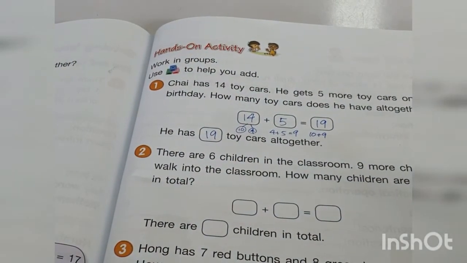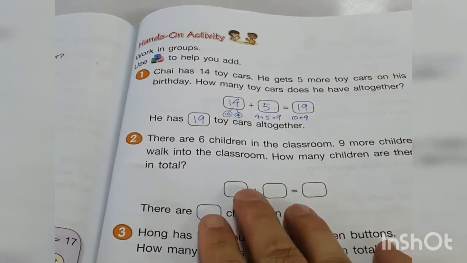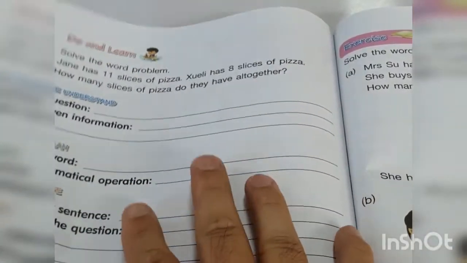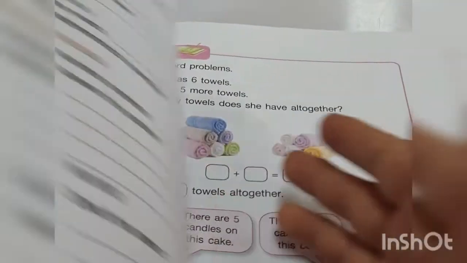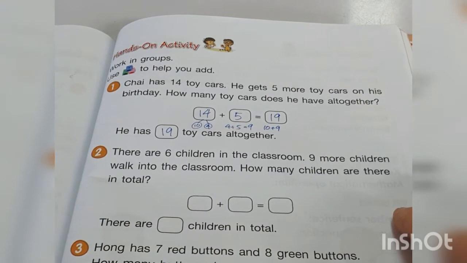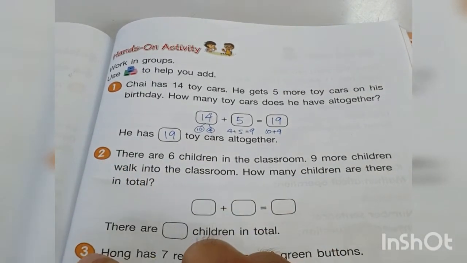Okay? So you see, when the book wants you to use this format, it is easy. Then you do not need to put it in this format. You're just making it more difficult if you do. Okay? So please finish 2 and 3.